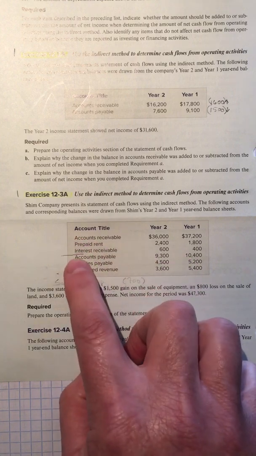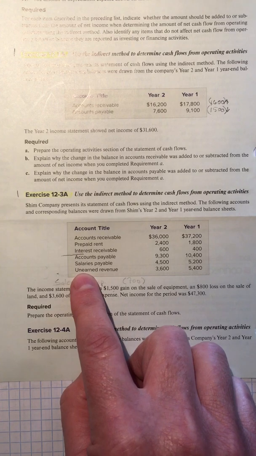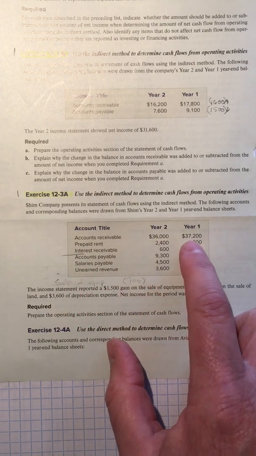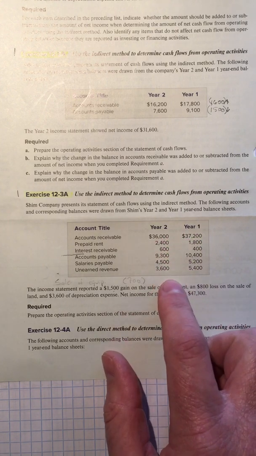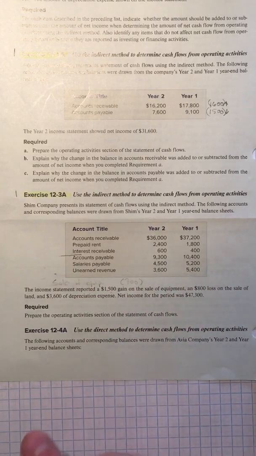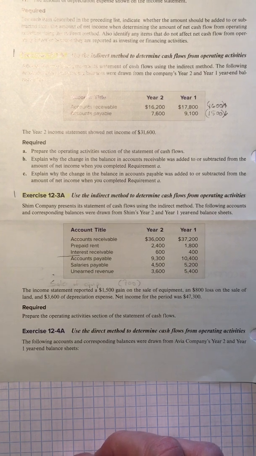I'll draw a line here so I know that the first three are current assets, the second three are current liabilities, and I see what it is at the end of year 2 and what it is at the end of year 1. So this is the beginning of the year and this is the end of the year. So I'll look at each of these and I'll make notes in a minute here about which ones went up and which ones went down. So we see what the impact on cash flow is.